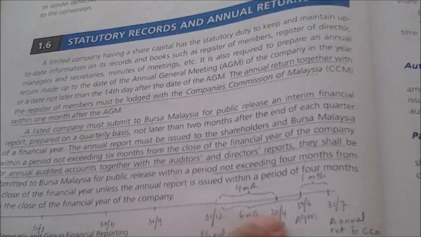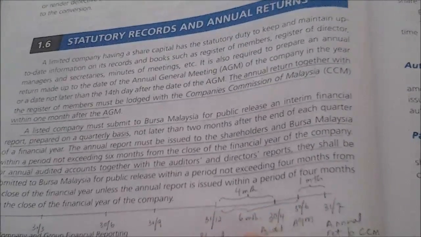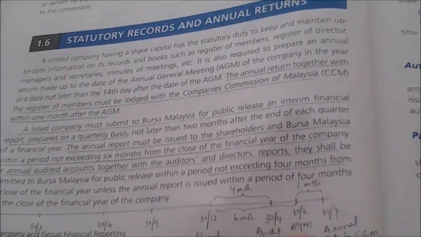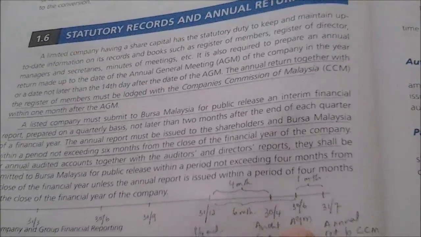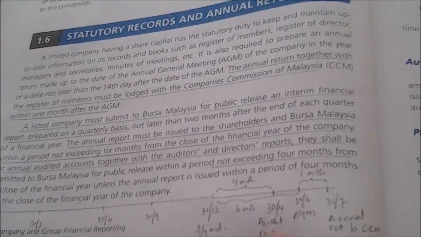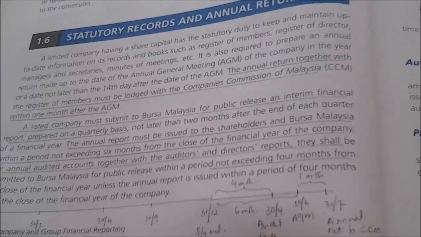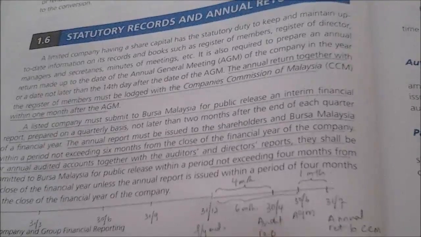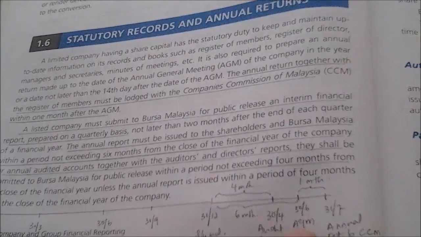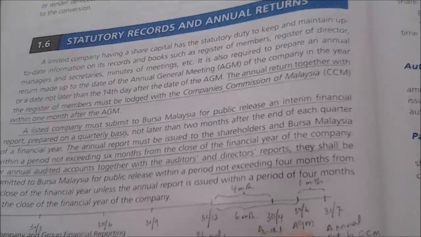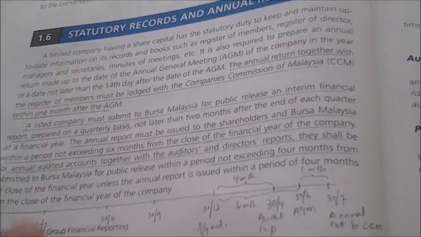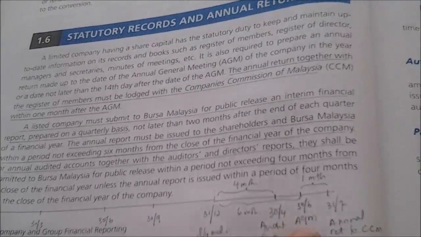Then within 6 months after your financial year end, you have to call for an AGM, annual general meeting. Whatever you have closed for the year and has been audited, including any amendments made, you prepare your financial statements, send them to your shareholders, and then call for an AGM. During the AGM, the shareholders have the right to ask about the company's financial performance and so on.